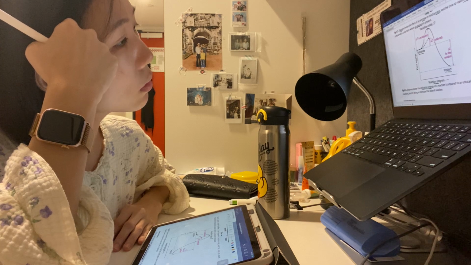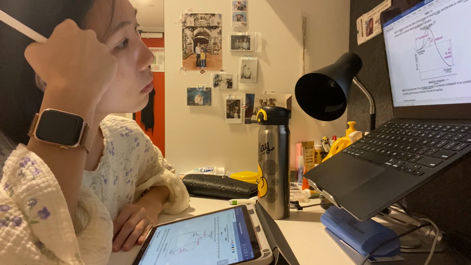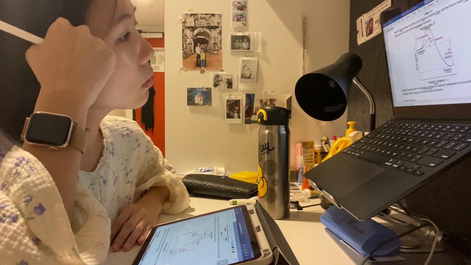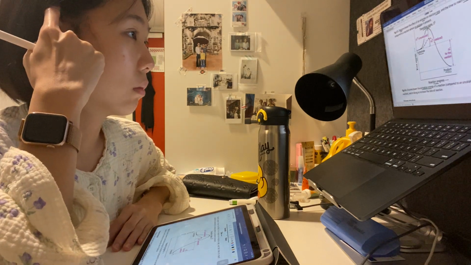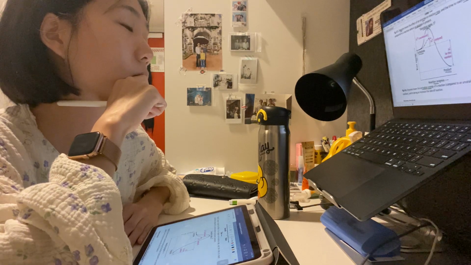We still have to get over this transition state, so this activation energy. If it is uncatalyzed, we follow the solid black line, you can see that the height of this peak is much higher. So the amount of energy that needs to come in is going to be greater.